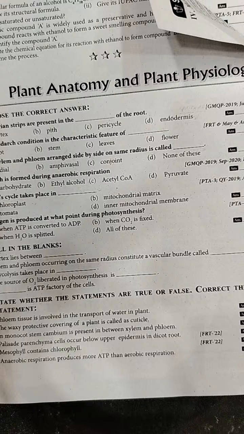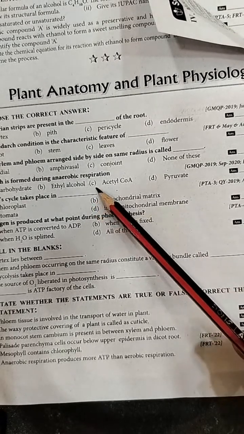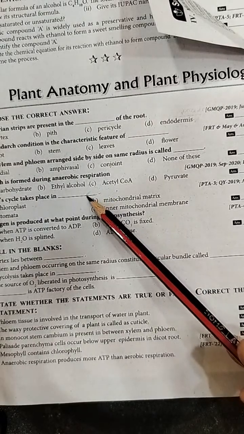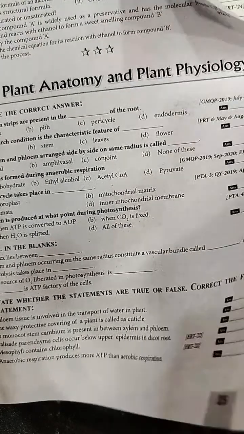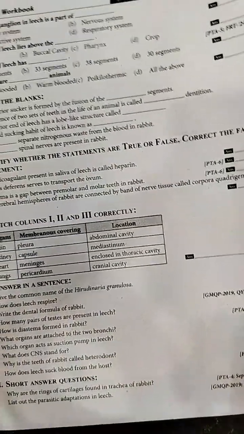One more question here. Fifth question. Krebs cycle takes place in. This question, fifth one. Krebs cycle takes place in. Yes, students, very good. The answer is mitochondrial matrix. Okay, let's go to the last lesson. I'm showing you here.